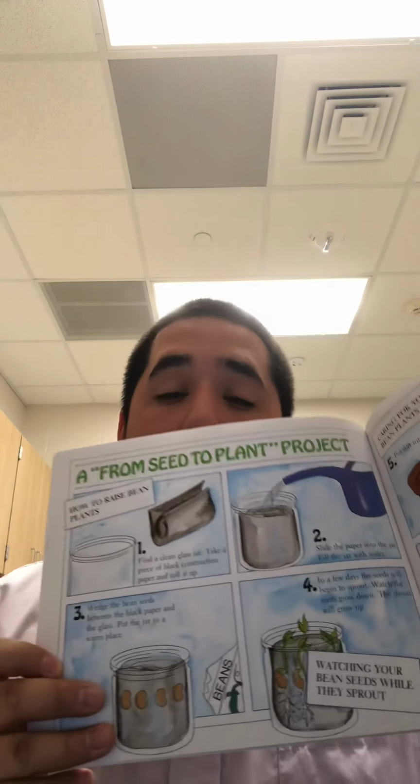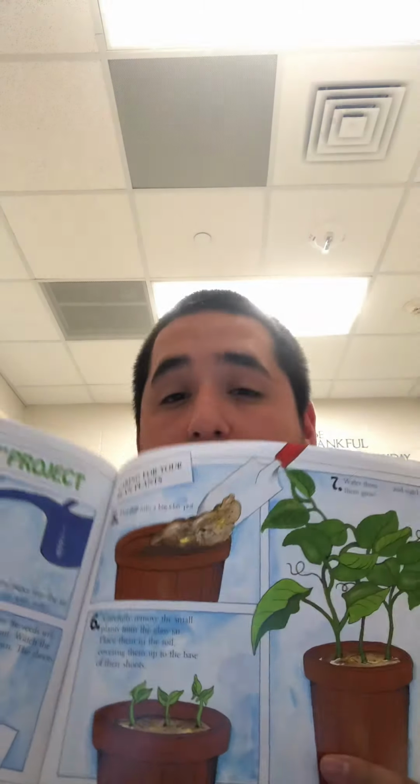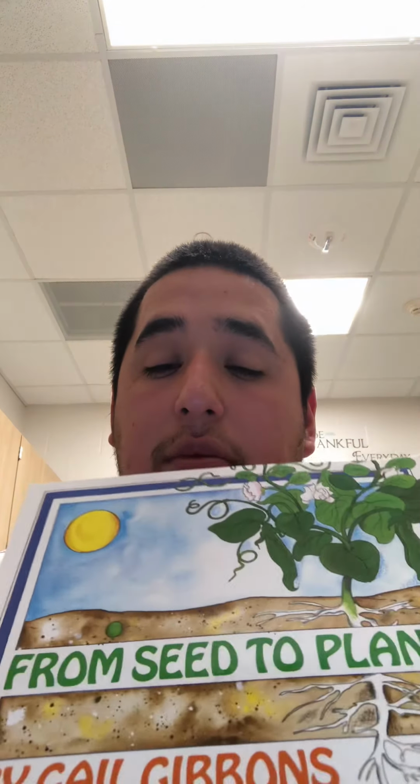And then on this last page is a little at-home experiment you can do with plants. It says that you can basically grow a plant from just a little jar. And so that is From Seed to Plant by Gail Gibbons.